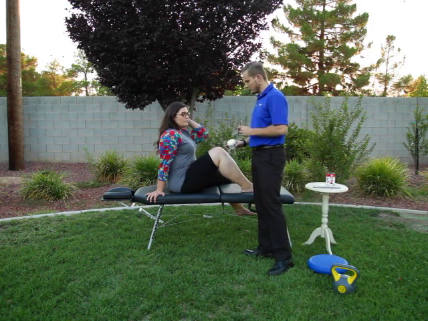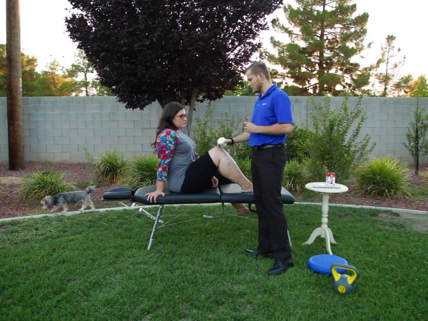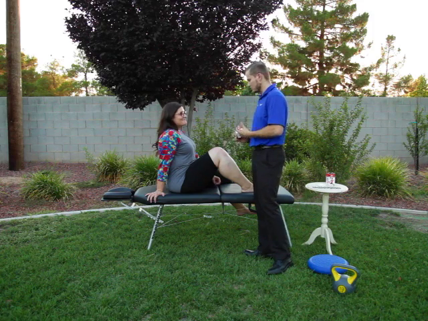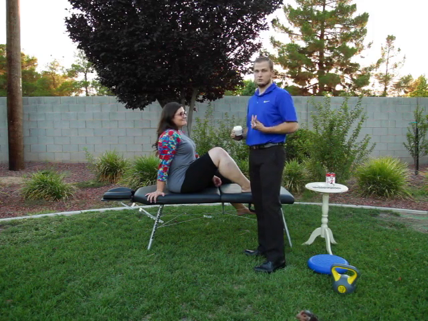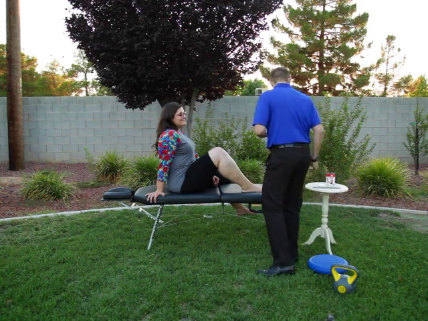So first what we're going to go ahead and do is we want to really work the lateral aspect as well as right over the incision. Because she did have surgery, so there's going to be a lot of scar tissue and adhesions underneath the actual incision mark itself. So we'll go ahead and start working there.